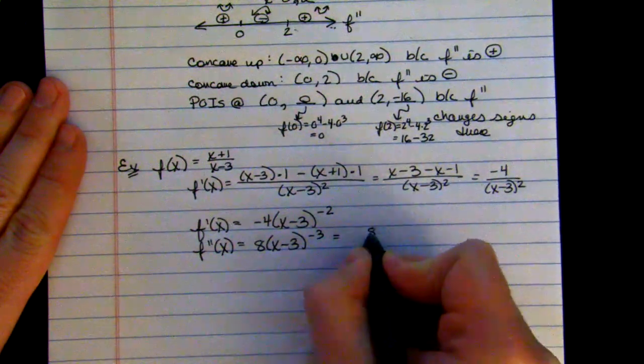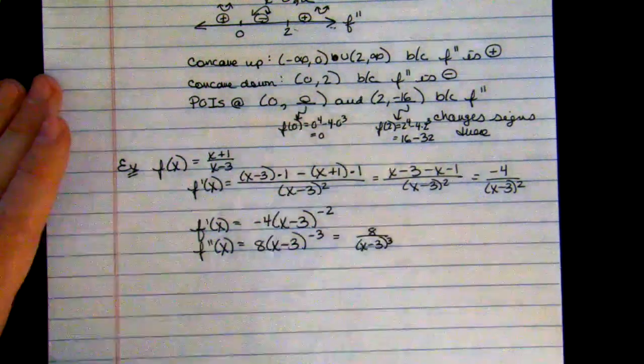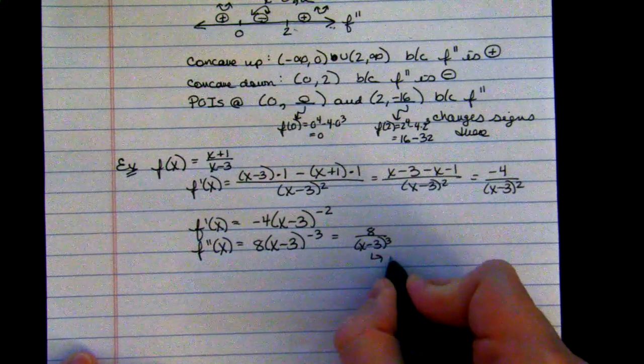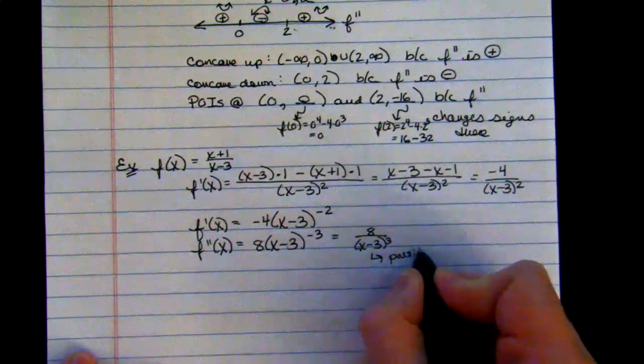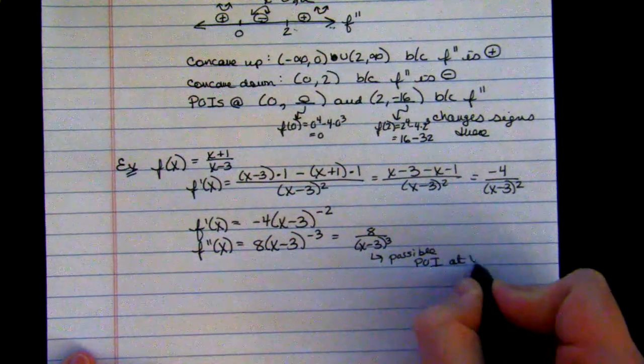I'm going to say this is 8 over x minus 3 cubed. Where do we have a possible point of inflection? Set the denominator equal to 0. I've got a possible POI, point of inflection, at x equals 3.